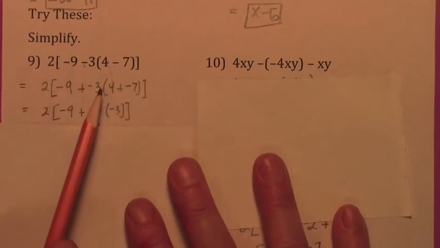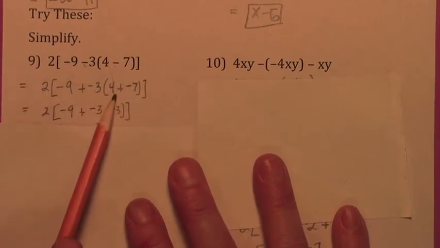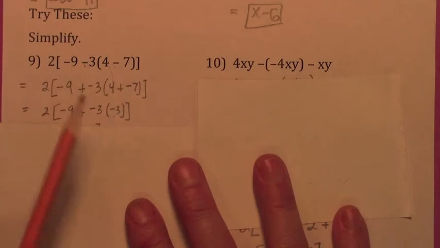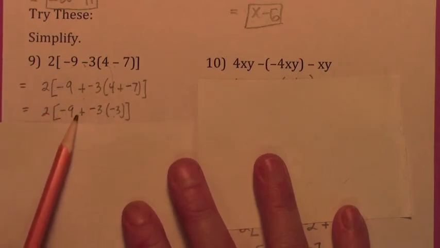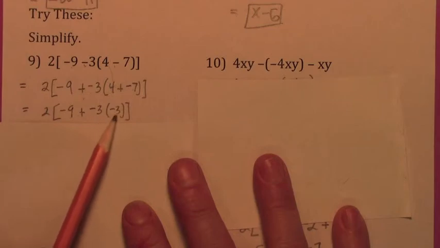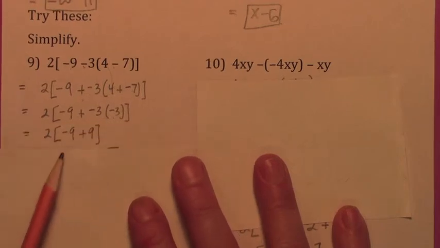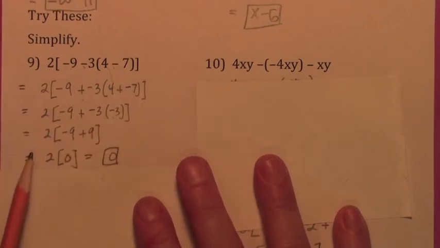See, follow the order of operations. Let's see. We don't need to use the distributive law here. Let's add 4 plus negative 7 and get negative 3. Write the whole problem down. Now inside these square brackets, you see negative 9 plus, what does this become? 9. And so inside the brackets, you should have gotten 0. And 2 times 0 is 0.